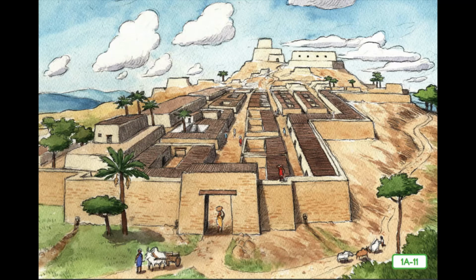Beyond the citadel, spreading out in all directions of the city, a web of roads led to the homes of countless workers. Everyone had a job to do. Some farmed the land outside of the city walls, some made bricks from the river's muddy soil, and others fashioned these baked bricks into buildings.